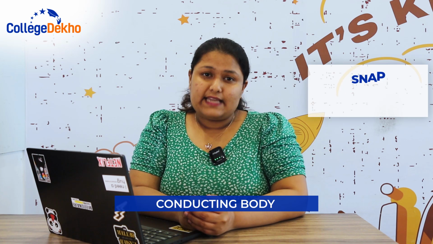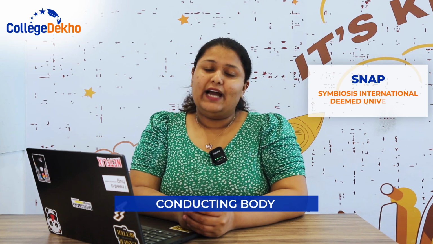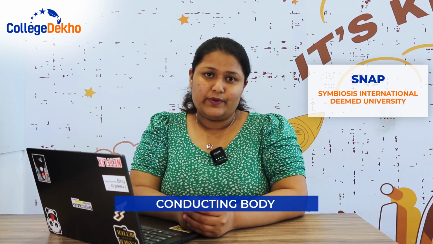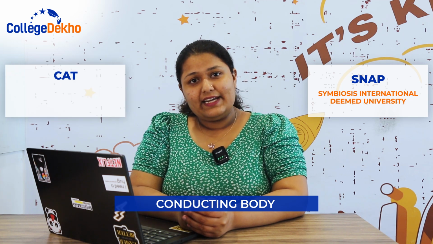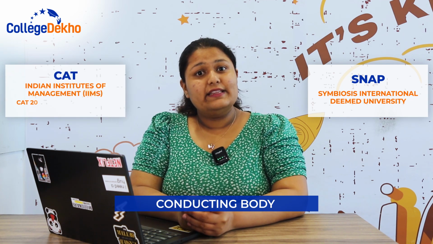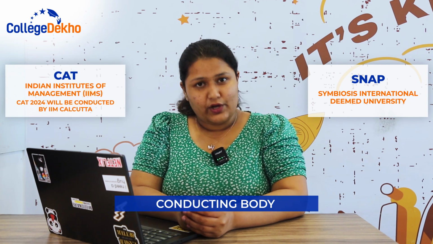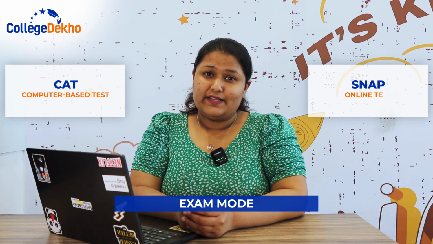If we talk about the key differences between SNAP and CAT, the very first difference is the conducting body. SNAP is conducted by SIU, that is Symbiosis International Deemed University, and in the case of CAT, it is conducted by IIM, and this year it is conducted by IIM Kolkata. The second difference is the exam mode. CAT is computer based, SNAP is online based.